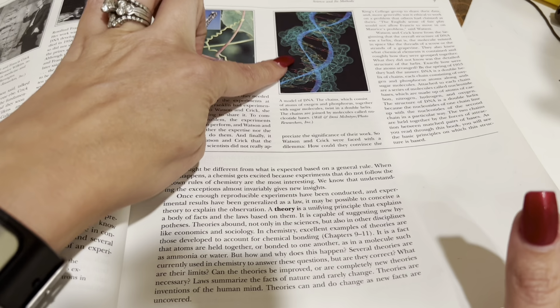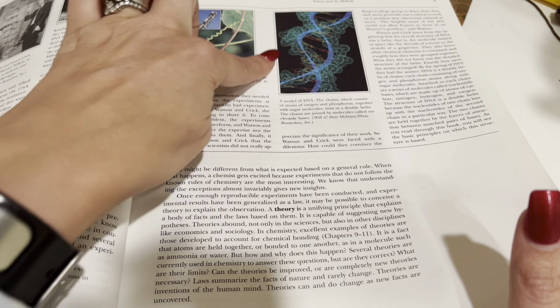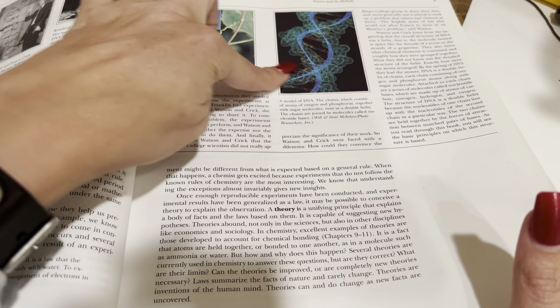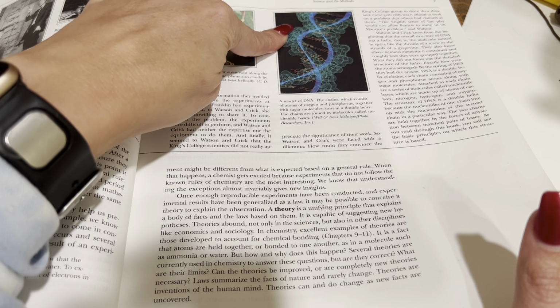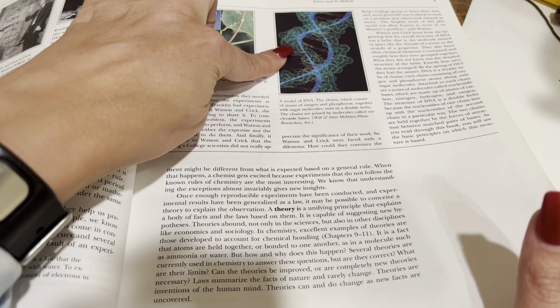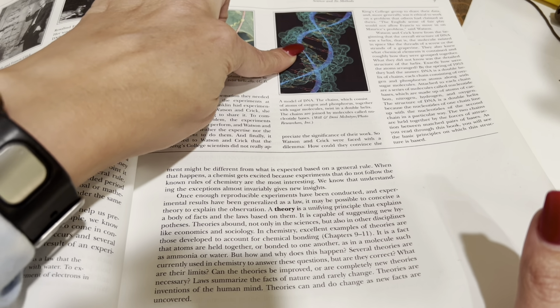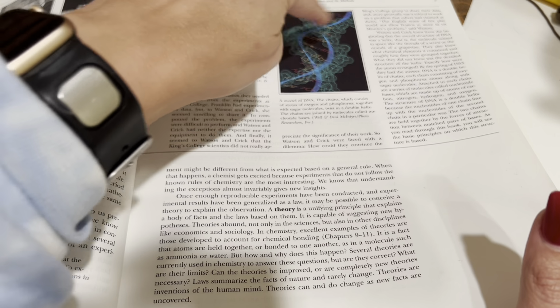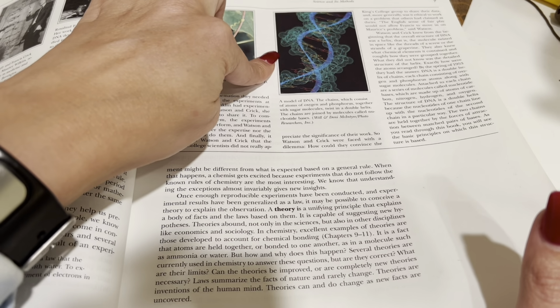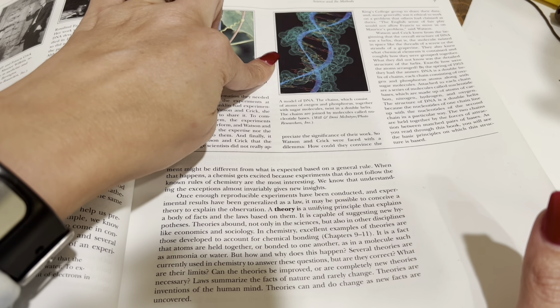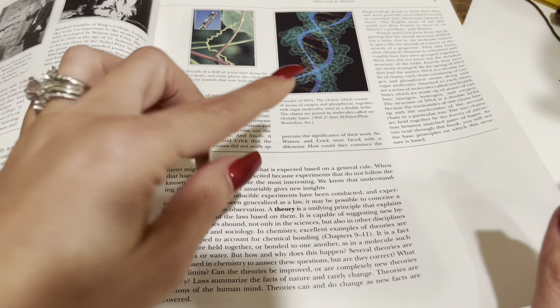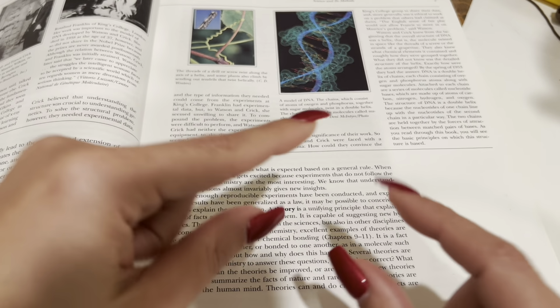This is a model structure of DNA. The chains, which consist of atoms of oxygen and phosphorus together with sugar molecules, twist in a double helix. And the chains are joined by molecules called nucleotide bases. And those nucleotide bases are going to join in a very particular manner.